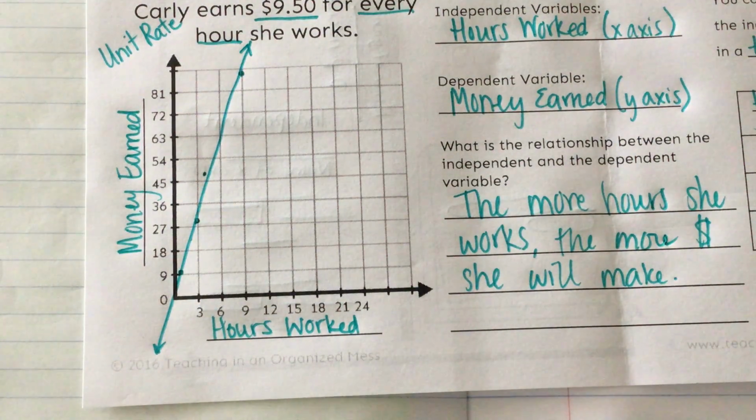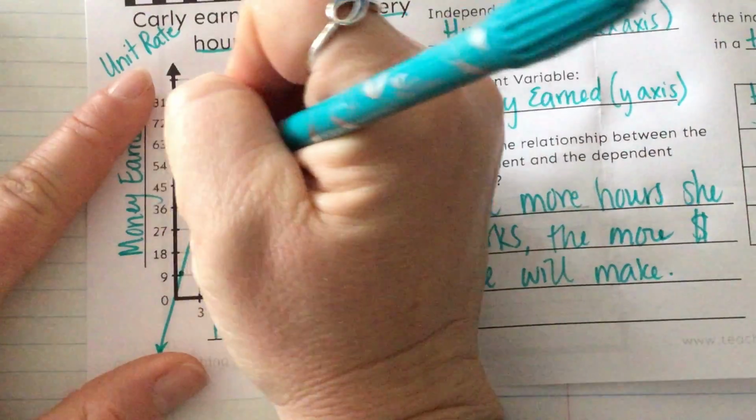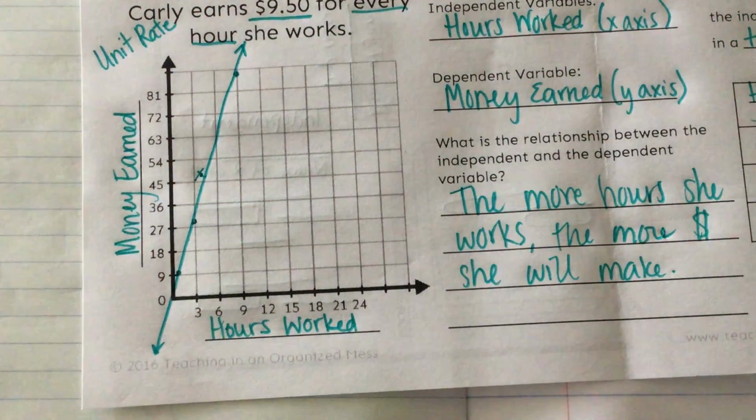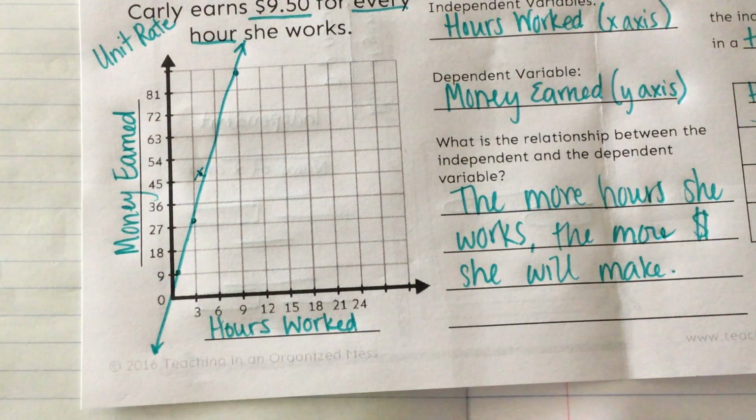So what do I know I did there? Did I do my math wrong? Well, if it's not on the line, then I must have done my math wrong. Did I do my math right? No, it's wrong. It should be 49.50, right? 47.50. I knew it was one of those. So it's off a little bit. If your dot is not on your line, you know that your math is wrong. This is not right because it does not fall on the line. It's got to fall perfectly on that line.